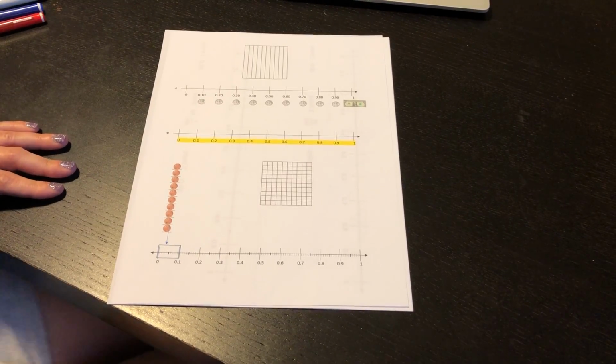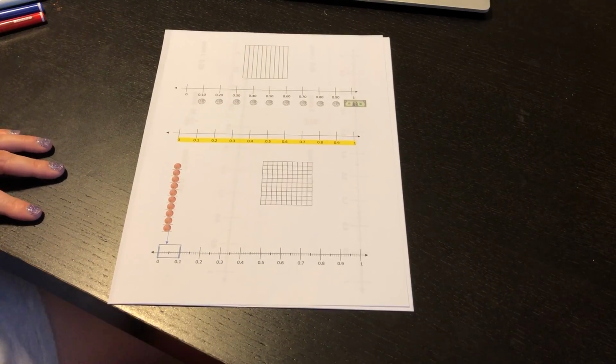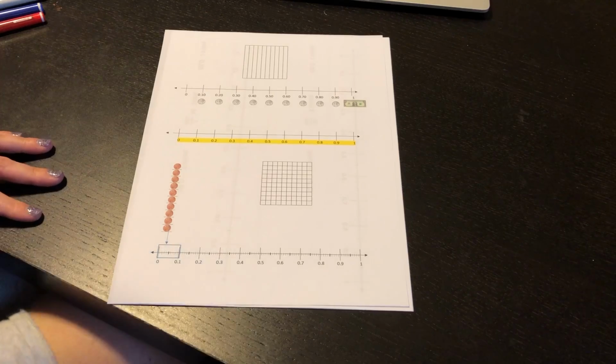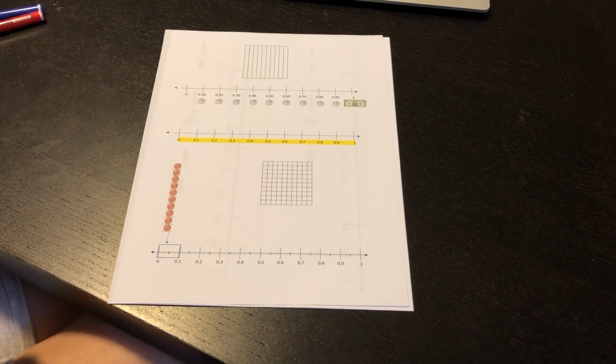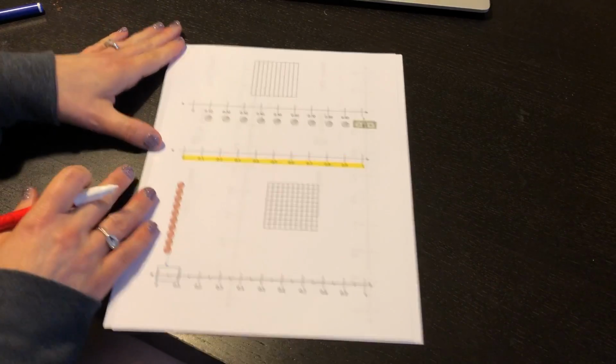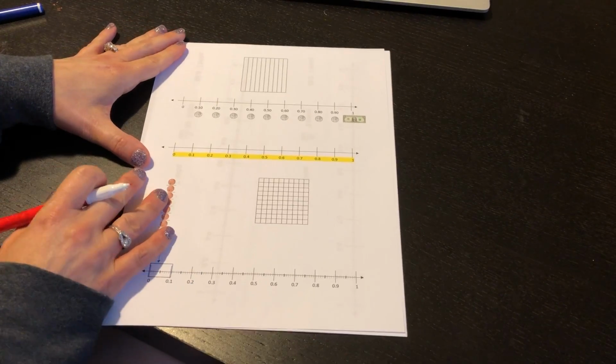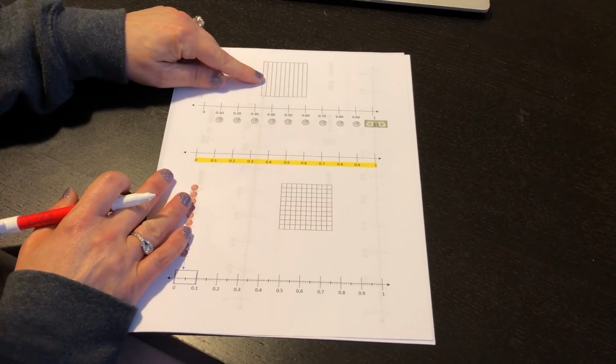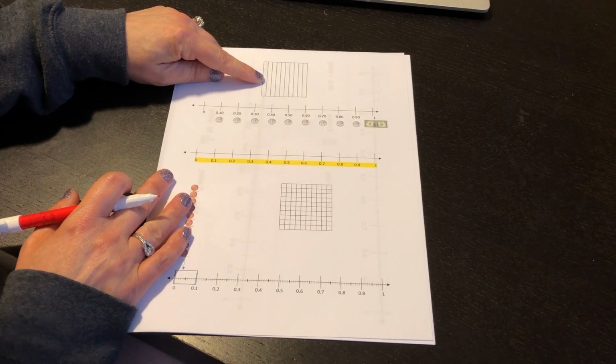Hello again. Today we're going to focus on decimals on a number line. I wanted just to show you with some visuals how the number line looks and how it works. So we start with tenths, and you can see this is our original tenths grid.